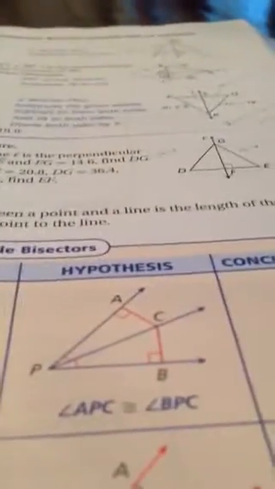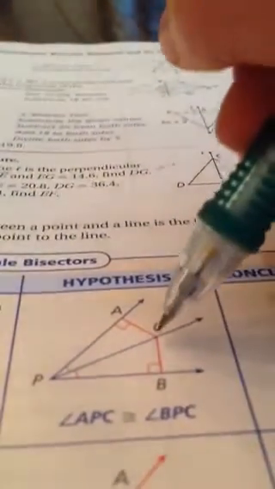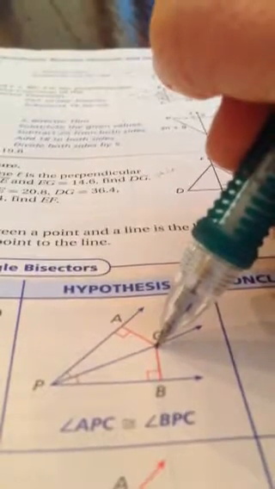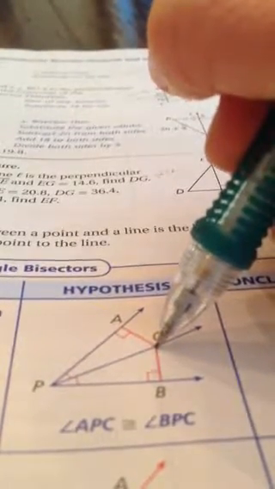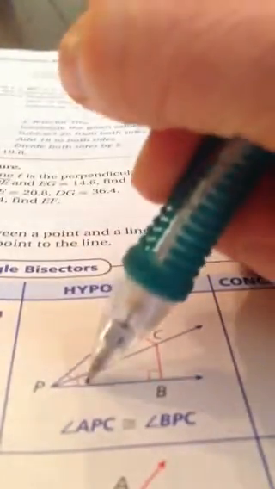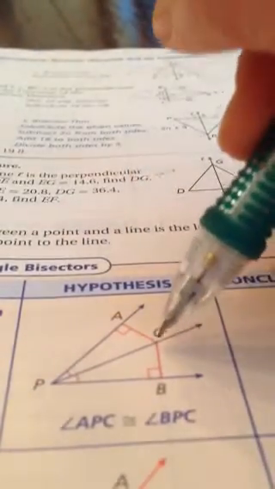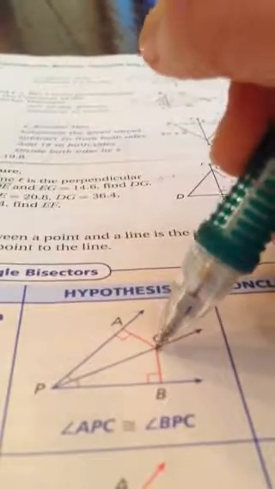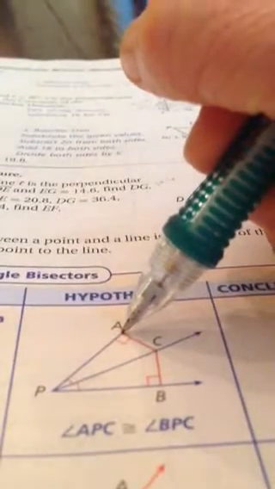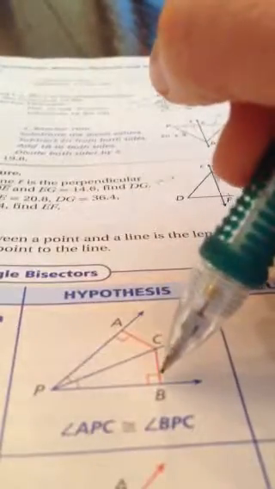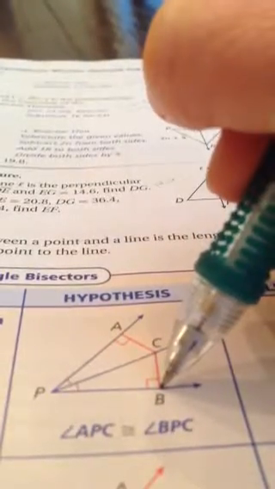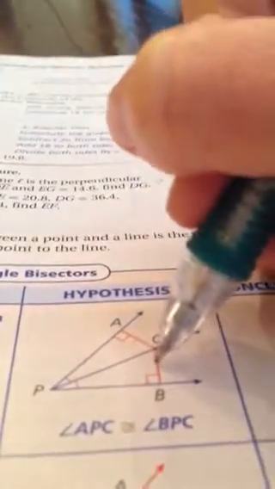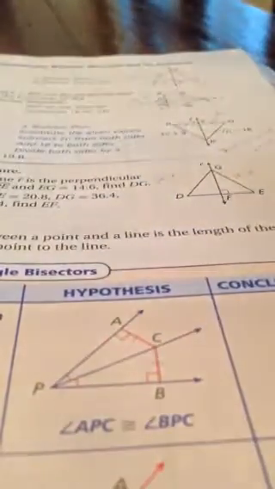Let's look at the diagram. If a point is on the bisector of an angle, we have point C on this bisector, we already know for sure that it's a bisector because it has cut these two angles evenly in half. If it is on the bisector, then it is equidistant from both sides of the bigger angle. So we could go ahead and say that AC is congruent to BC.